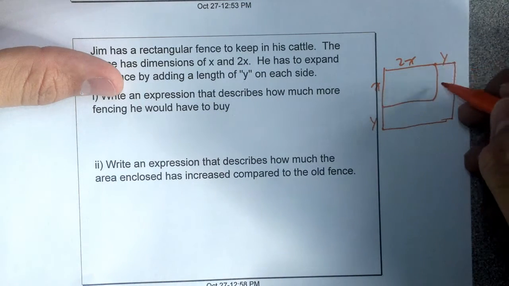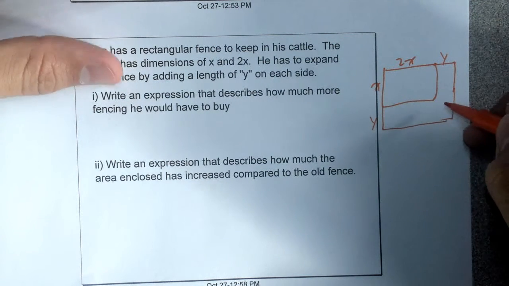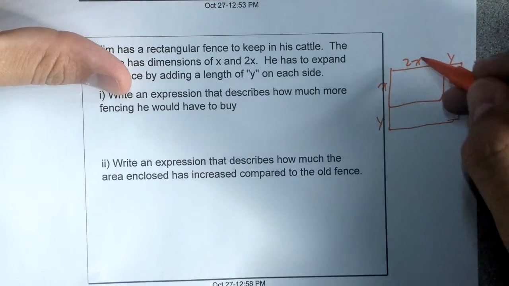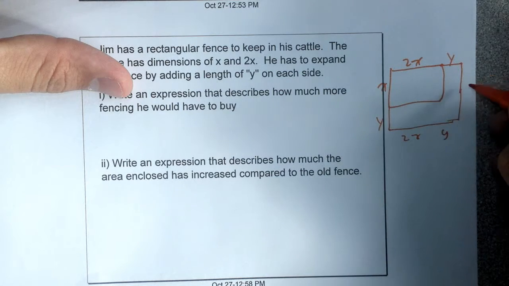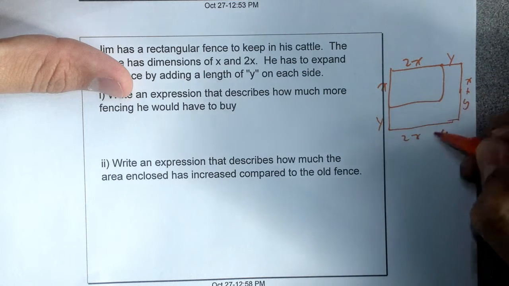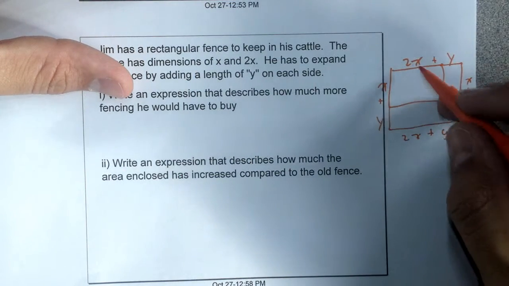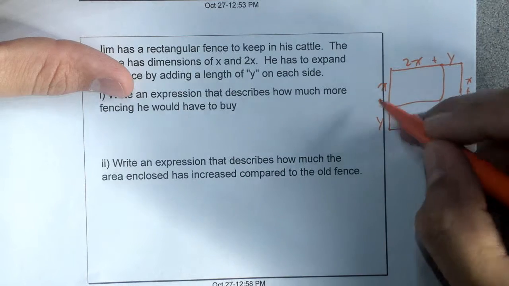So we're trying to figure out this. We're going to take this perimeter minus this perimeter. So we're going to take this big one, the perimeter of this one. So it's going to be 2x plus y here, and x plus y there. So the whole outside one is going to be 2x plus y plus x plus y plus 2x plus y plus x plus y.